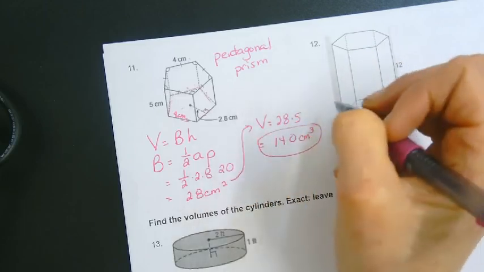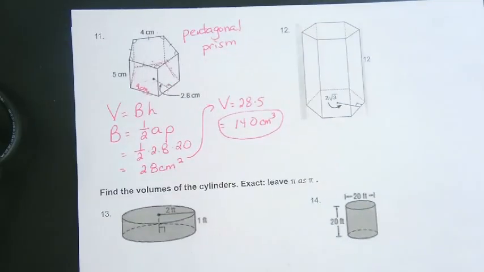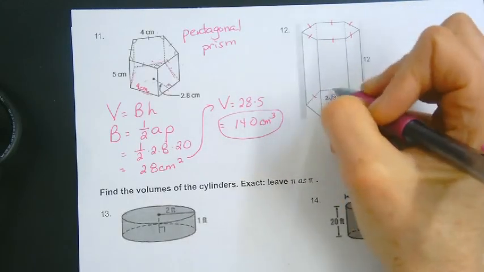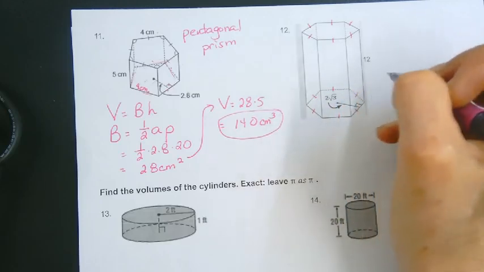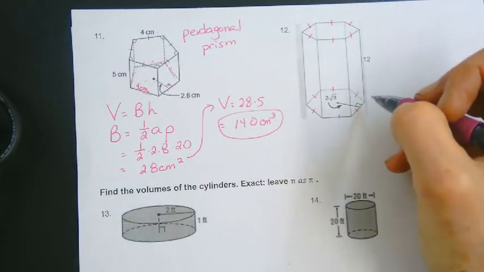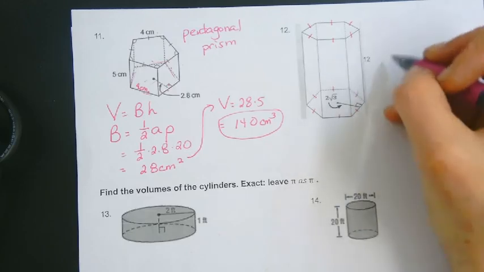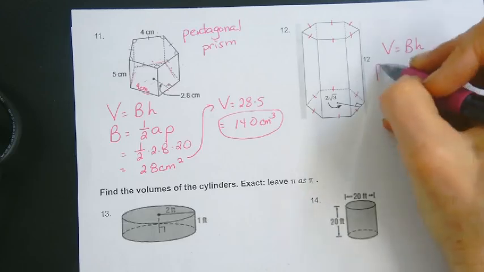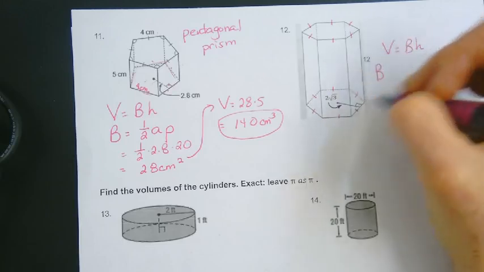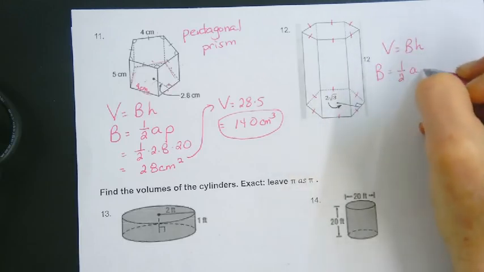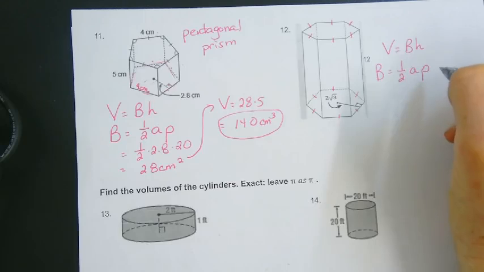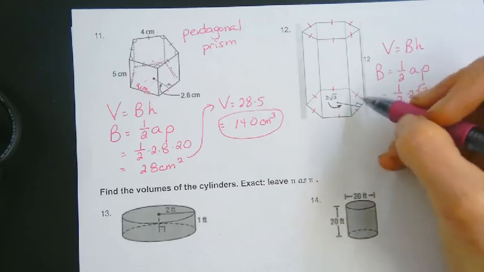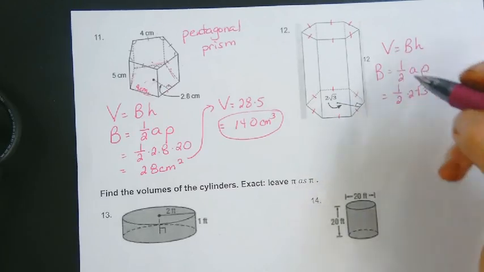All right, number 12. This needs to all be marked. This is a regular hexagon, and I didn't mark that, so sorry about that. So for volume, again, we're going to use the area of the base times the distance between them, or the height. So how do we find the area of this base? We're going to use this formula, 1/2 A times P. So that's 1/2. Our apothem is 2 rad 3. What is our perimeter? Well, we need to know one of the lengths of the sides. So let's just look at this hexagon right here. I'm going to redraw it.